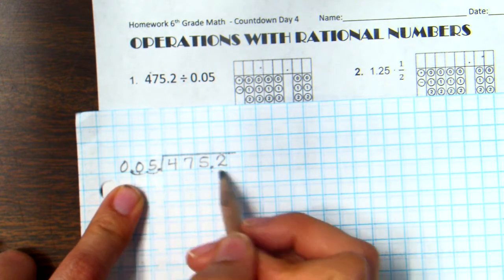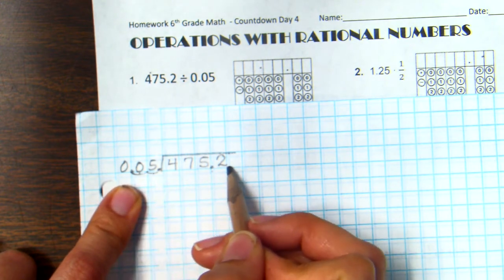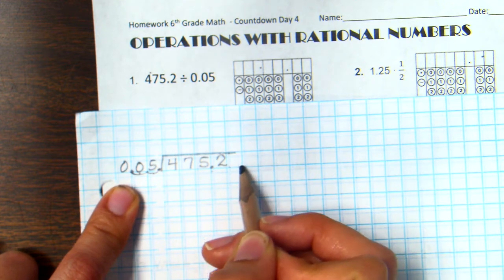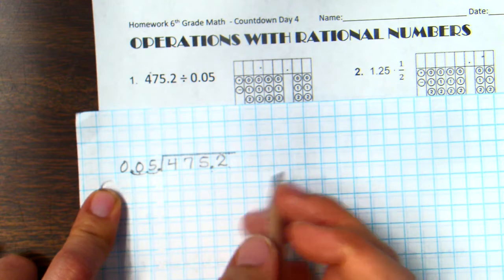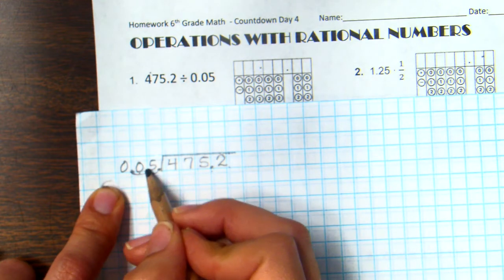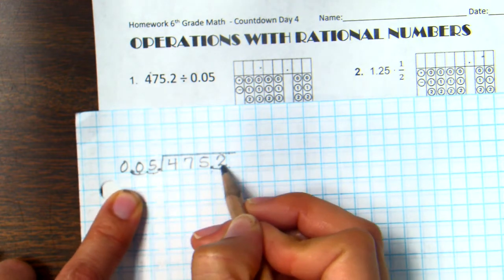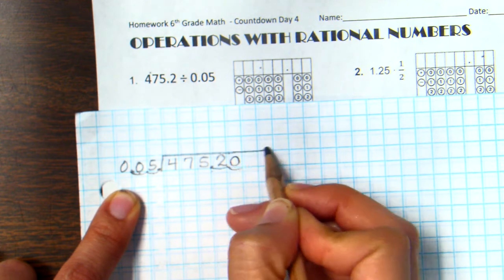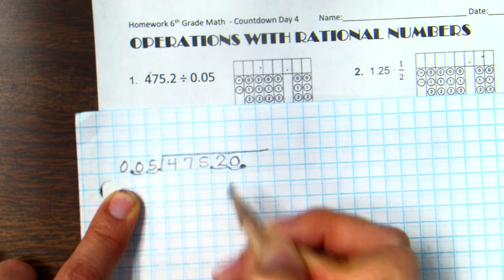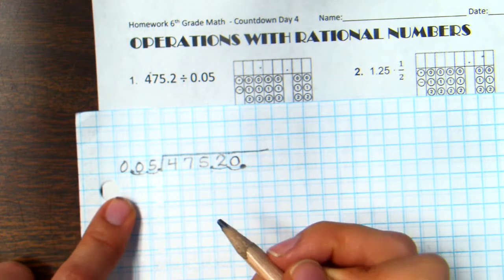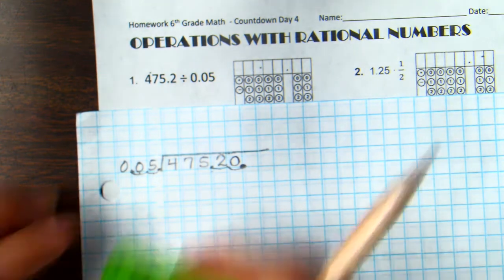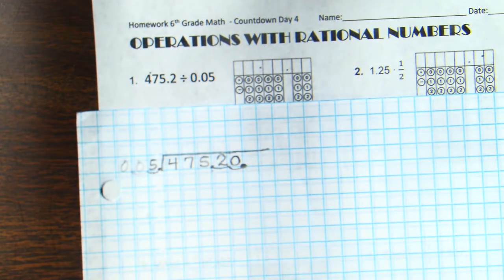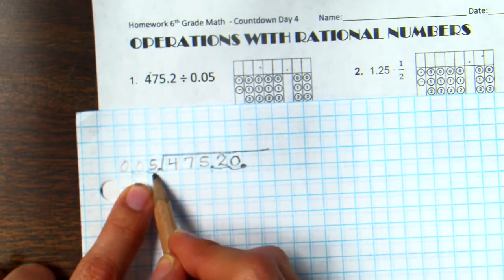If you don't have any number, for example, let's say that the decimal is at the end, then you add zeros and then you still move the decimal the same amount of times. So you move it twice outside, so you move it twice inside. We don't have another number, add a 0. Now your decimal is going to be over there. So this became really easy because it's like you're dividing 47,520 divided by 5. Okay?